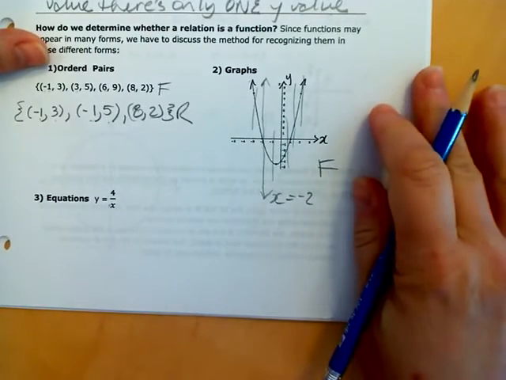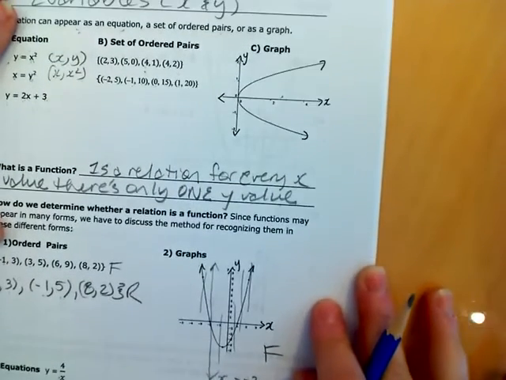So what would an example of that look like if it was a relation? Here we go.